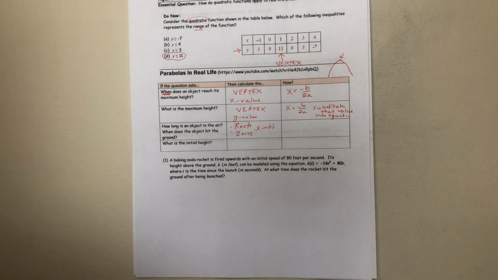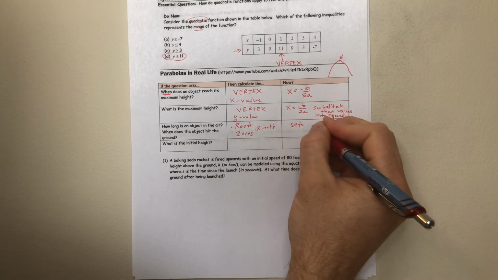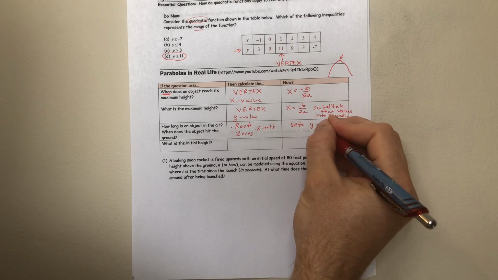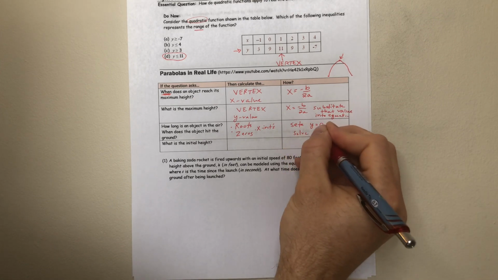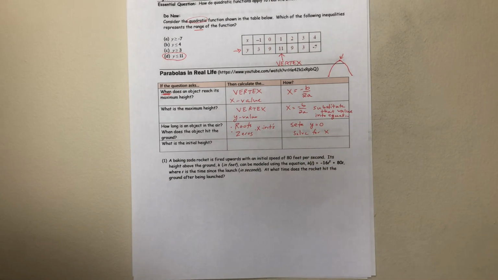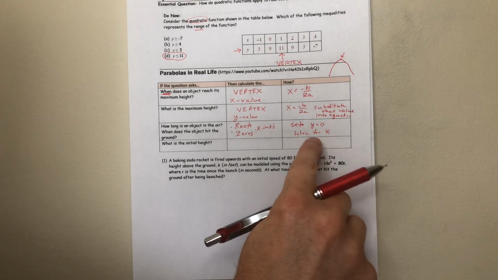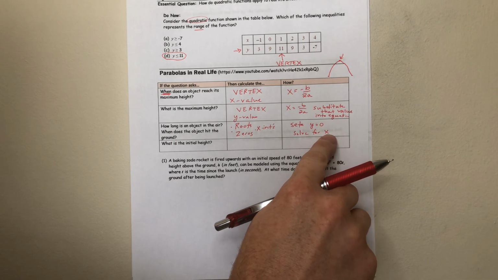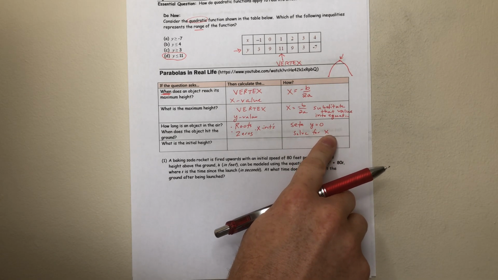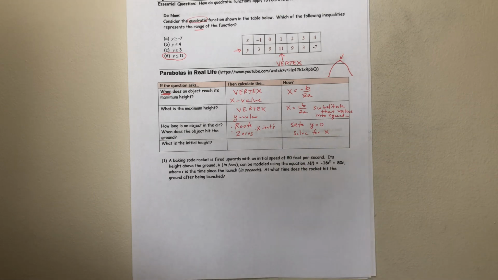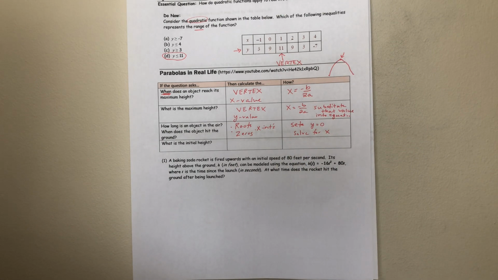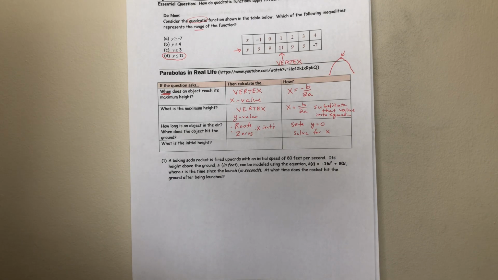Now, how do we do that? We set y to 0 and then solve for x. You might say, how do I solve for x? Well, that's very easy. Go back to unit 14, where we told you how to solve quadratics. You can do the square root method, you could do factoring, you can use complete the square. You might see us today use the quadratic formula if it doesn't factor. A lot of times in real world, they're not always as nice looking, so sometimes we have to deal with that.